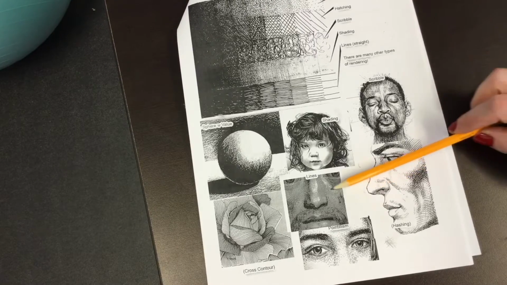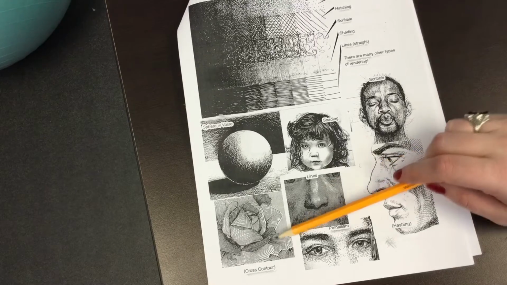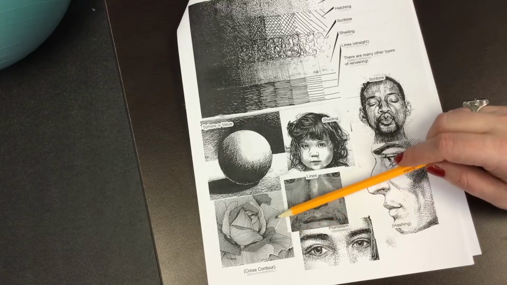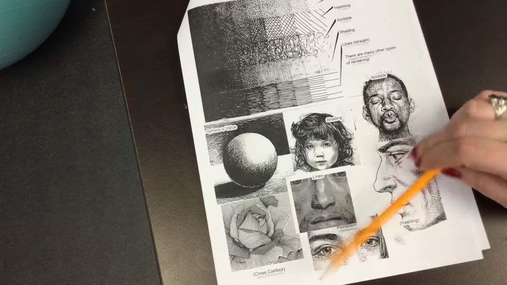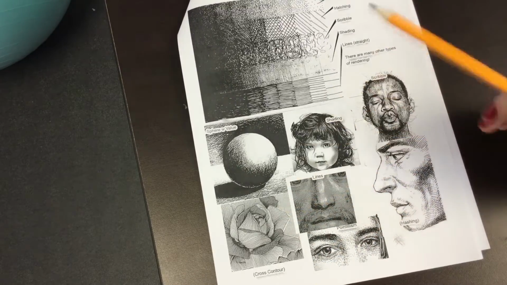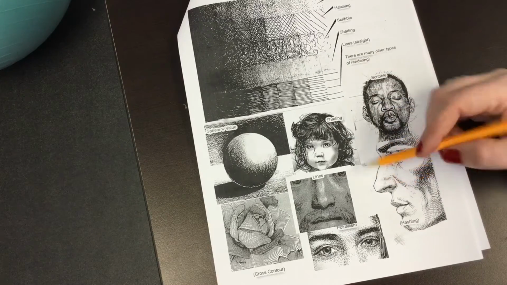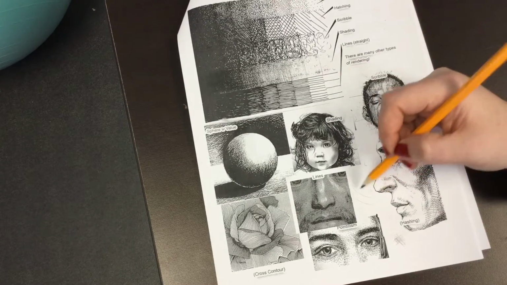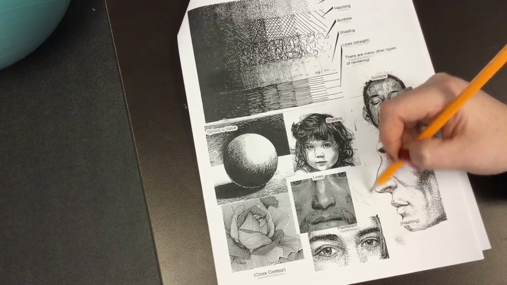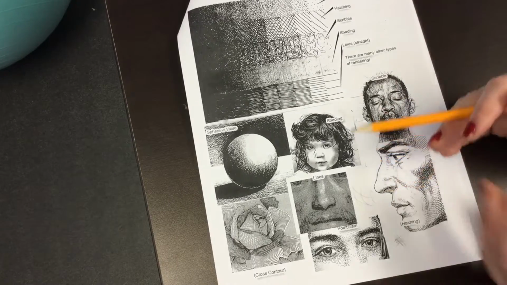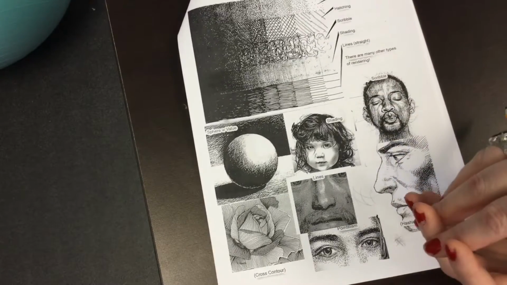And then the last one is lines, which is very similar to cross contour. Cross contour, well, this is contour lines, but cross contour lines are lines that actually cross each other like so. So when they become touching, they also give extra information.